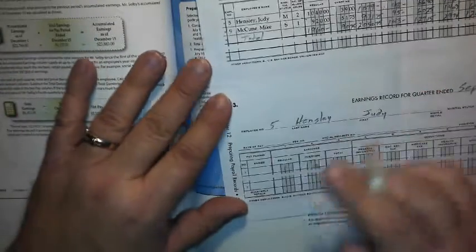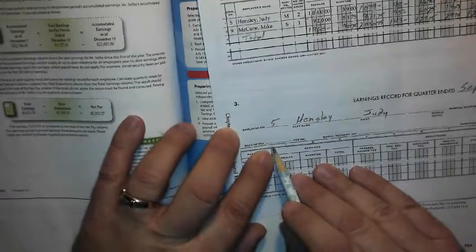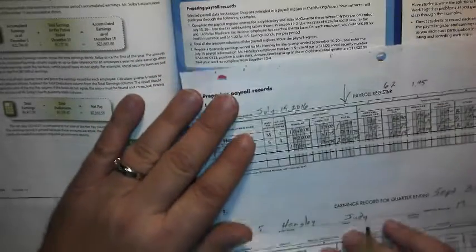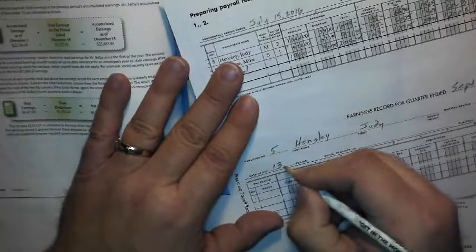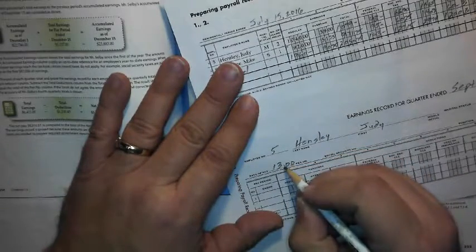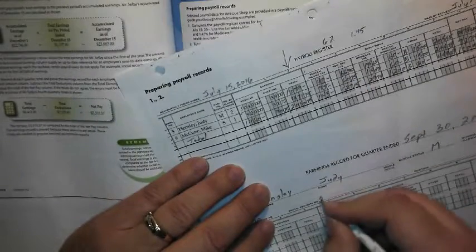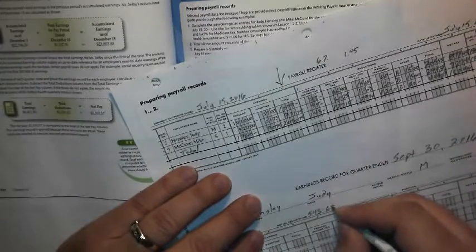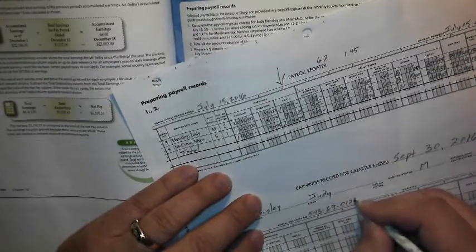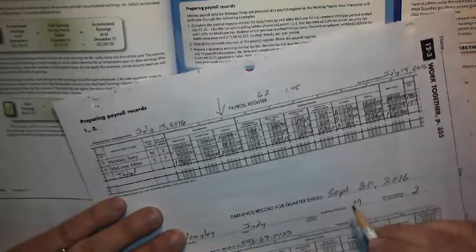Okay. The next one we've got is rate of pay per hour, and that was $13. So we got to put the whole thing in, 13.00, not just 13. Social Security number 54369-0123. Position is sales clerk.